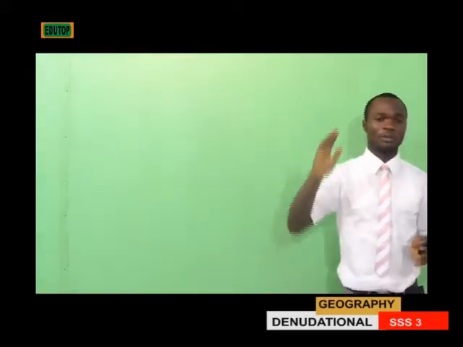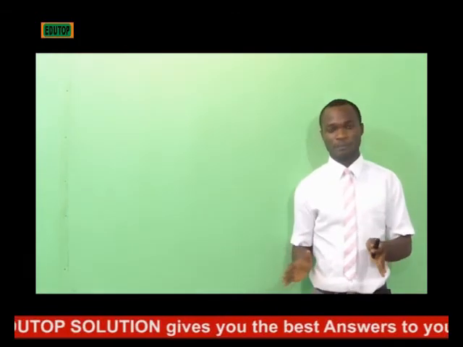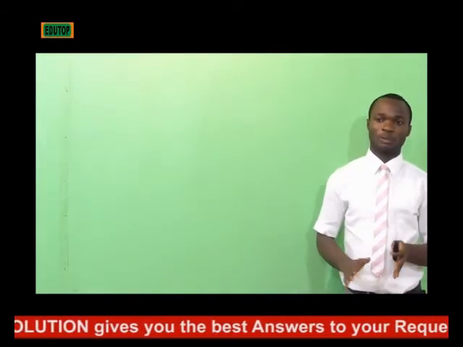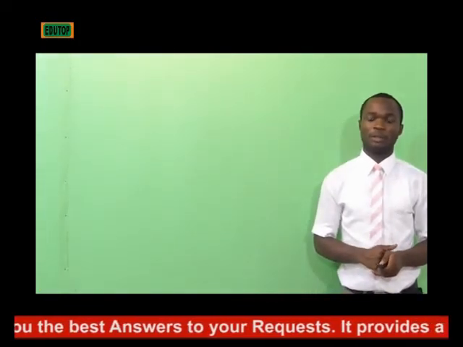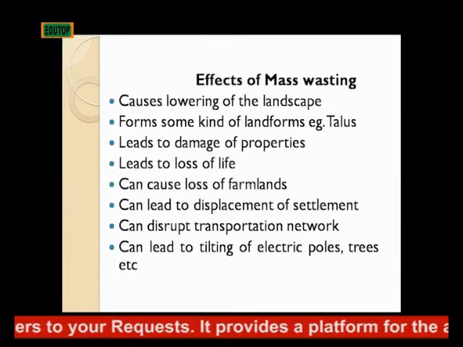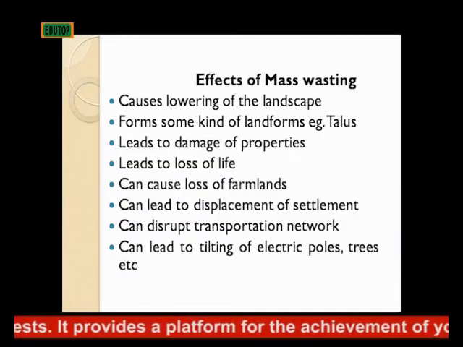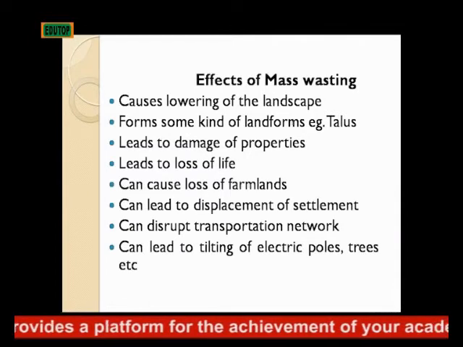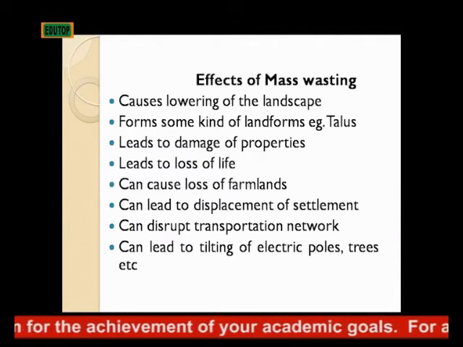As the rock falls and is collected at the base of the cliff, talus is formed, and that is a kind of landform. And mass wasting also leads to a loss of life, loss of properties, loss of settlements, and disruption of transportation network.